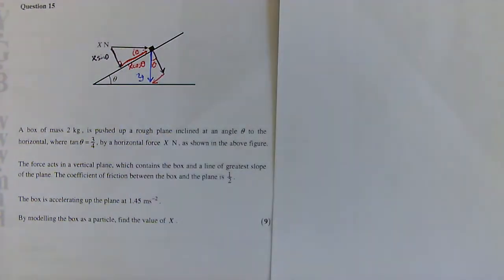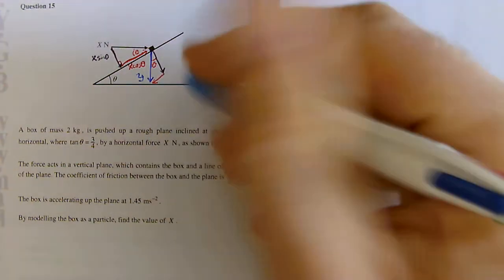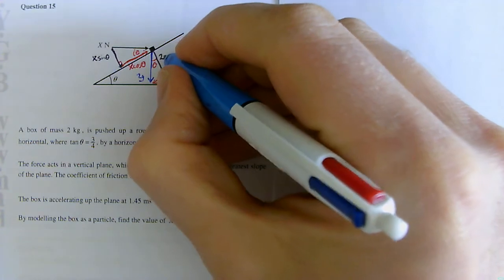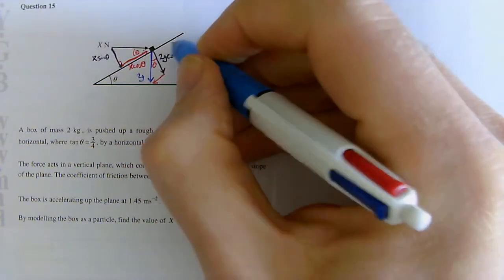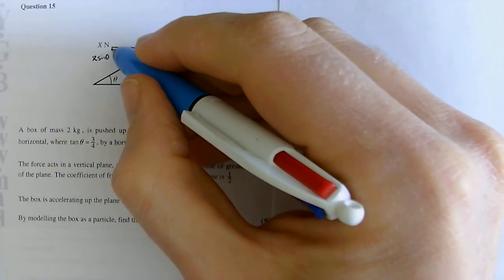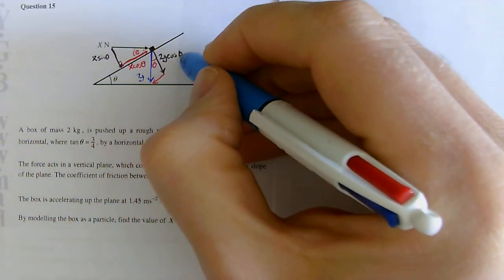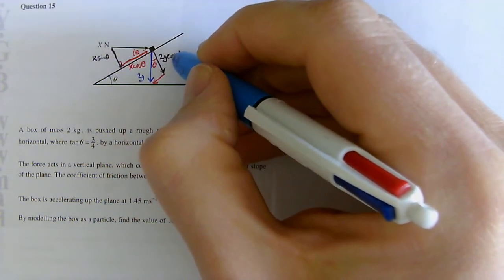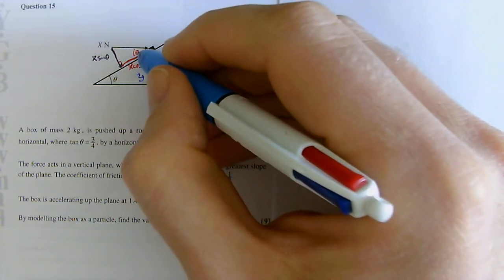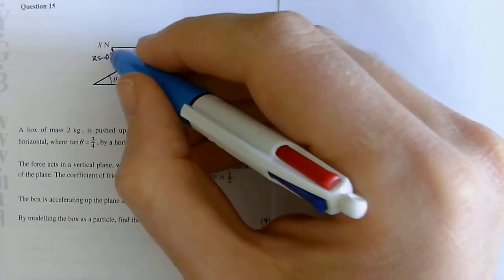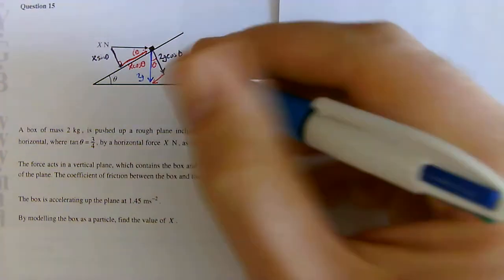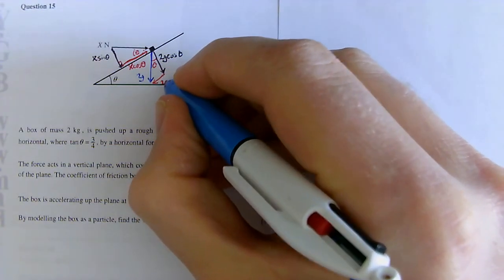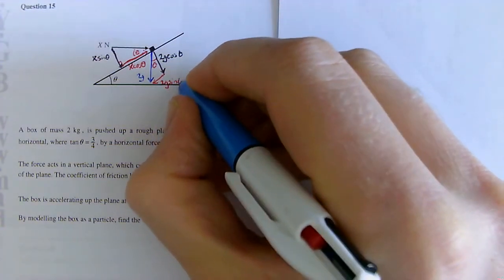So here, perpendicular to the plane, I'm going to have 2g cos theta. Notice this is right even though I've got a perpendicular plane involving sine and a perpendicular to the plane involving cos. That is correct because the angle here is the effect on the horizontal force, whereas here it's an effect on the downward force. And then here I'm going to have 2g sine theta.